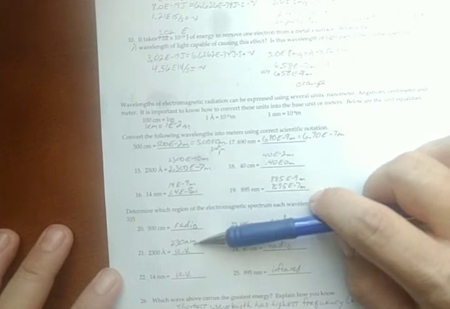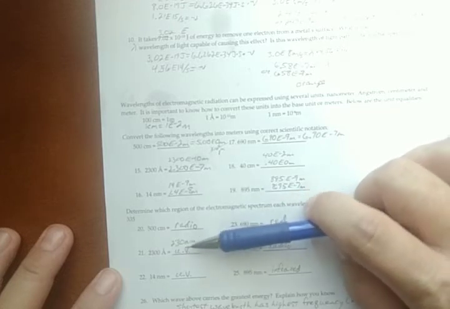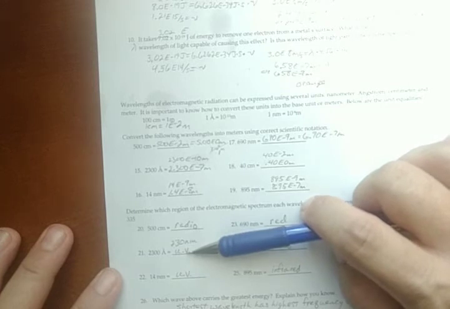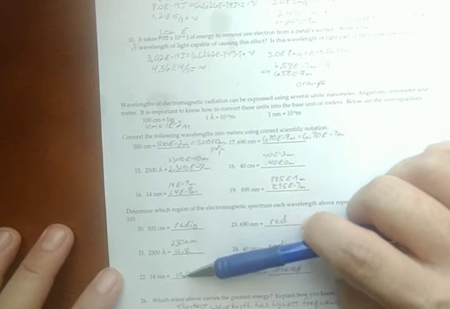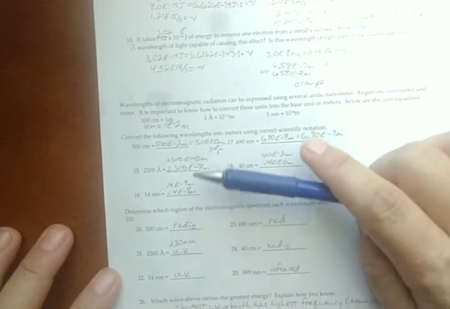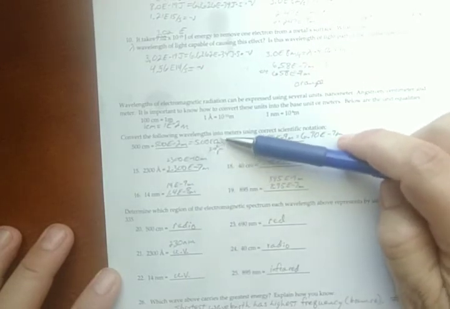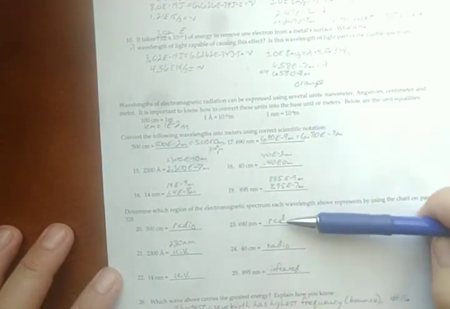But go look at the colored portion of your electromagnetic spectrum that shows us the spectrum of human visible light, and 230 nanometers is not visible by humans. It's off to the left in the ultraviolet. 14 nanometers is way off to the left in the ultraviolet. 500 centimeters is in the e to the 0 times 10 to the 0 section. That is in radio. 690 nanometers, look at the colored section, I think is red.